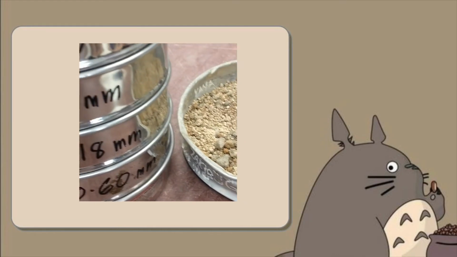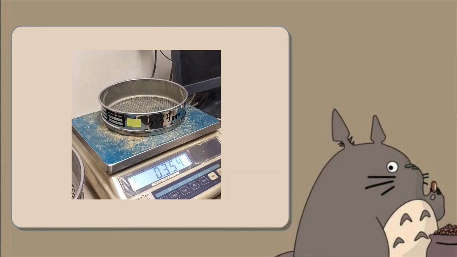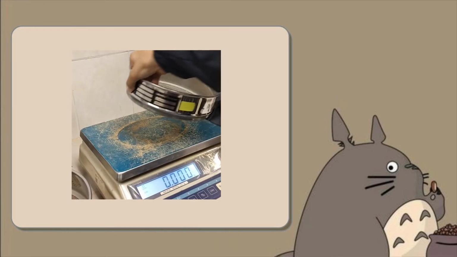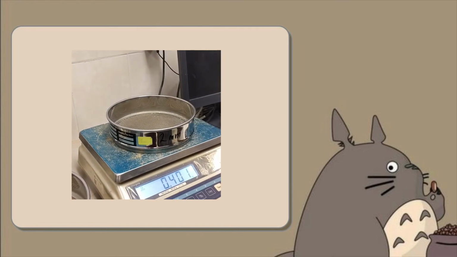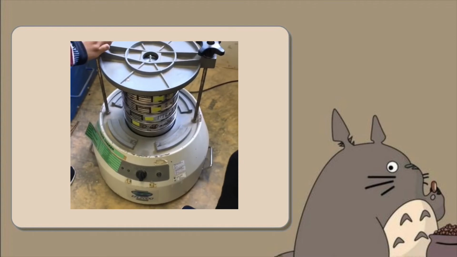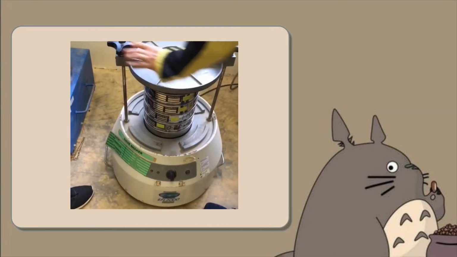Clean each of the sieving pans by brushing the dust off and measure each of the masses separately, and put 200 gram of soil into it from the top to the bottom, then put it on the machine to shake for 15 minutes. After that, take it out and record the mass of retained soil.